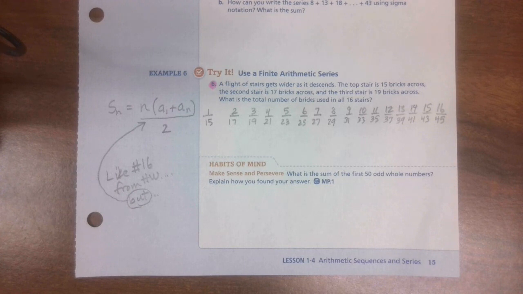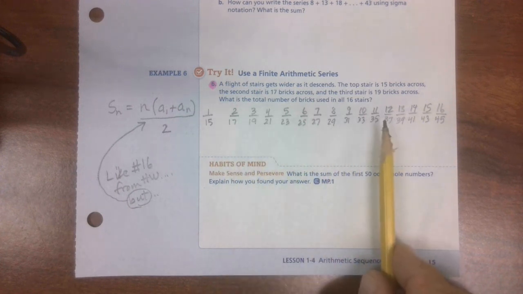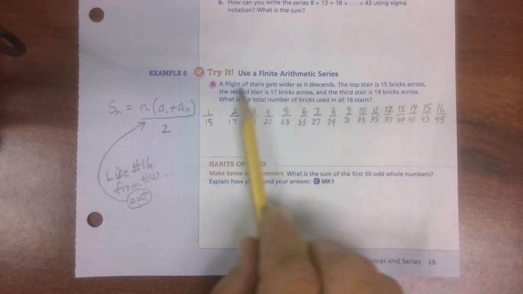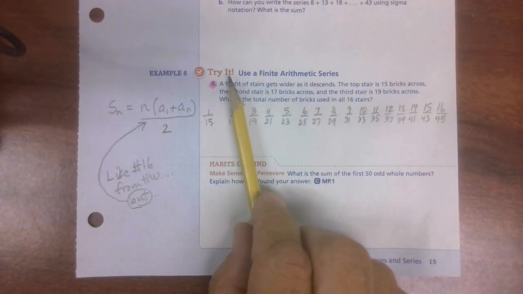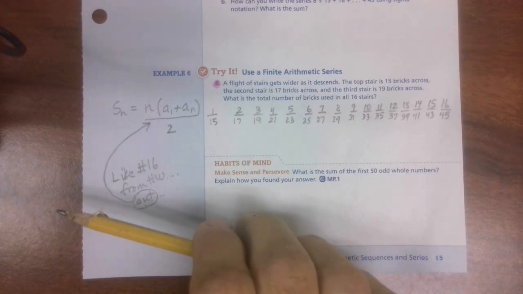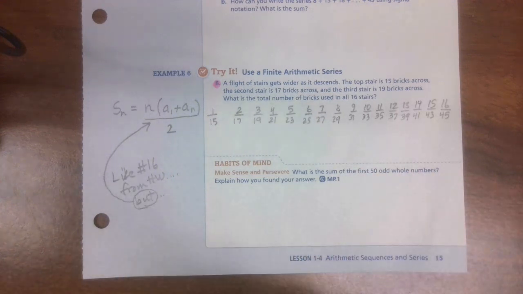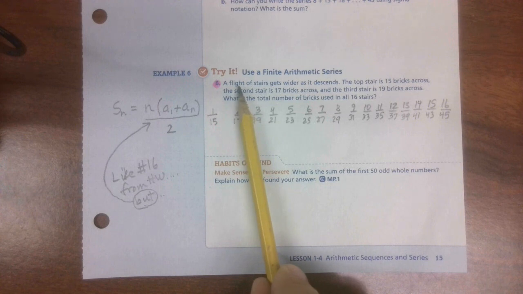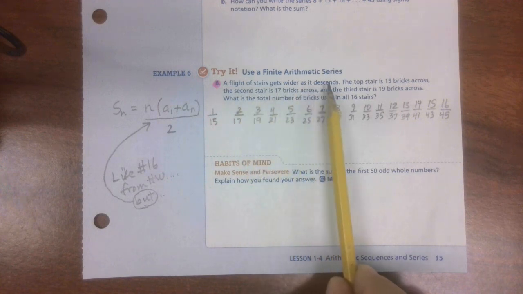Okay, so last sample problem. You can tell I've already kind of plowed the ground up a little bit, but let's go ahead and read this. It says, try it. Now this is actually an application problem for you future builders. You got to order things. You could actually use this math and apply it so you don't over order, under order, so you can get the job done. But look, a flight of stairs gets wider as it descends.